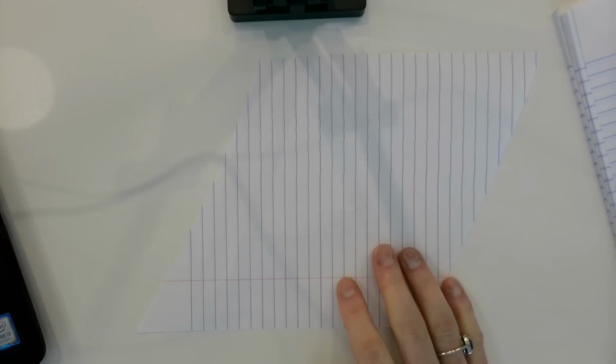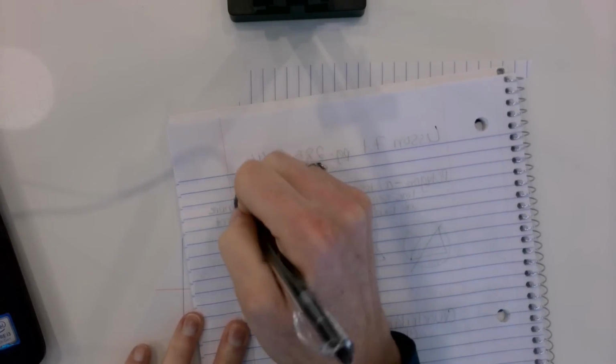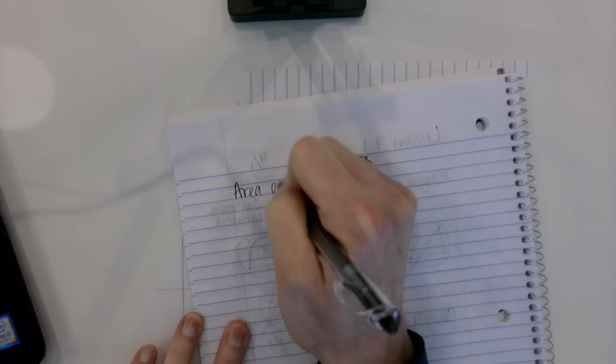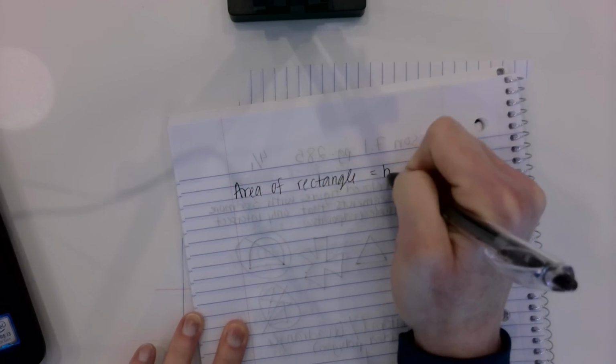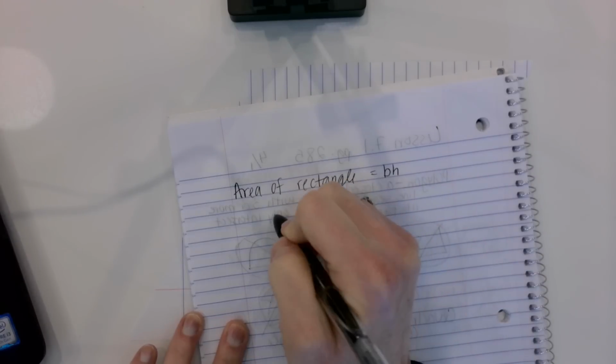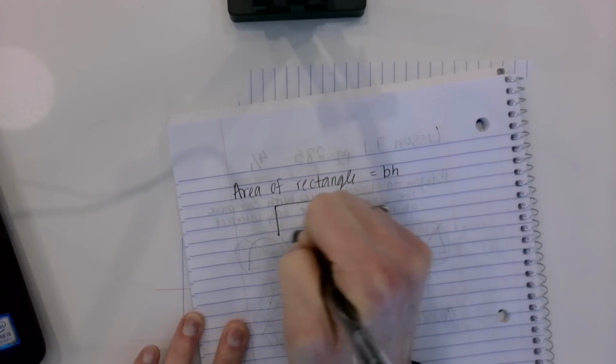And I actually have a parallelogram cut out right here that we're going to look at. And I'm sorry, it's white on a white counter. So let's look at this parallelogram. And if we want to find the area of this parallelogram, first, finding the area of a rectangle, we all can remember area of a rectangle is base times height.